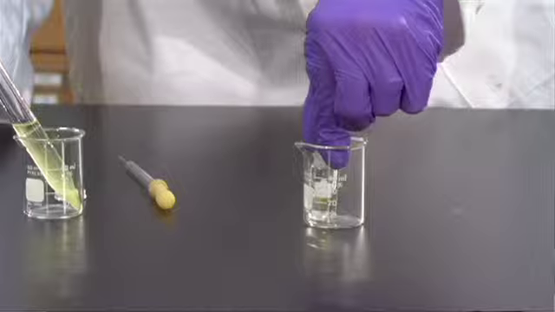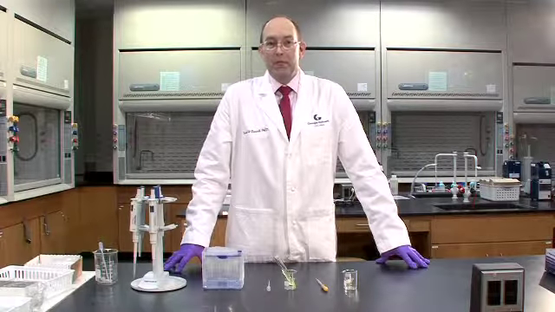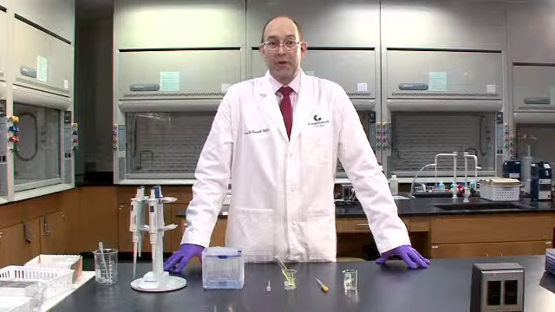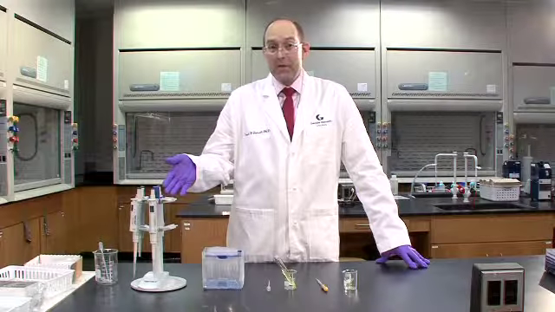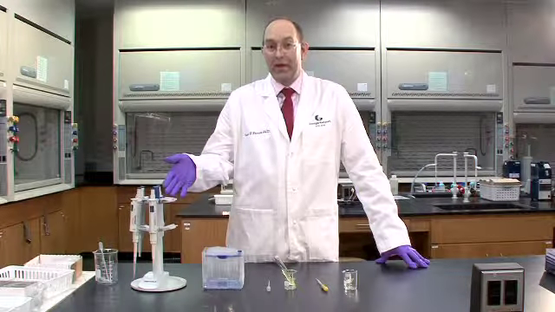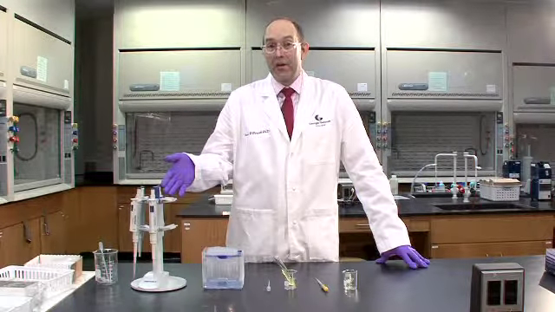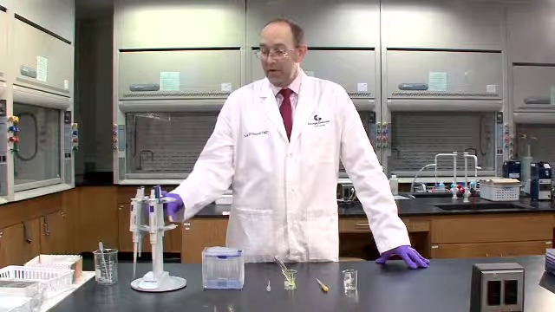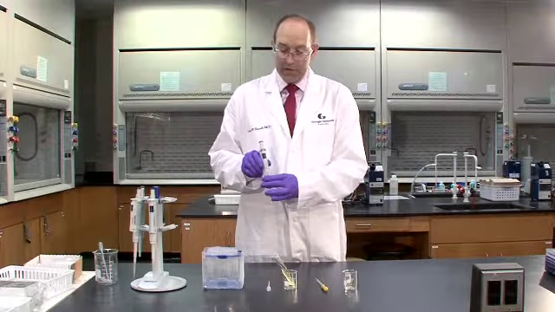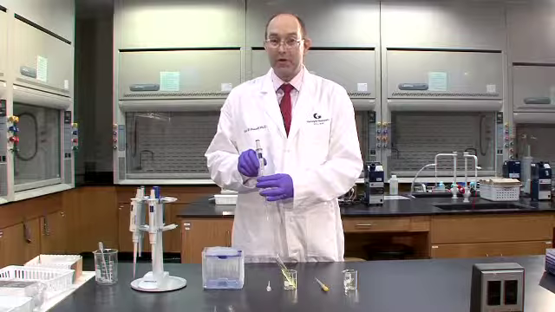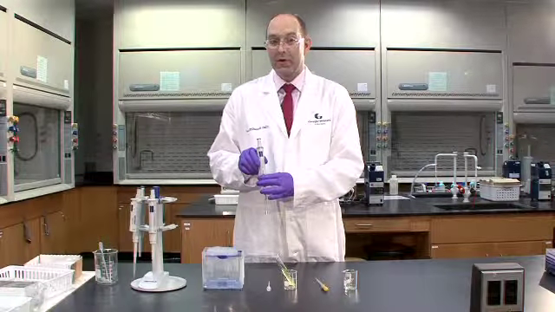So in summary, we have three different techniques for moving liquids from one container to another. When I need a very precise measurement, I can use the Eppendorf ADP. Again, calibrated very precisely. The common volume we'll use is 1,000.00 microliters or 1.00 milliliters.